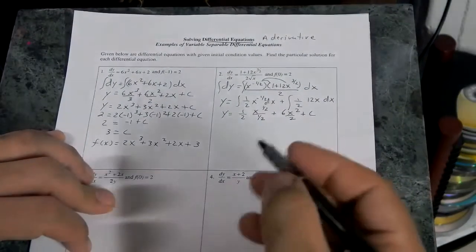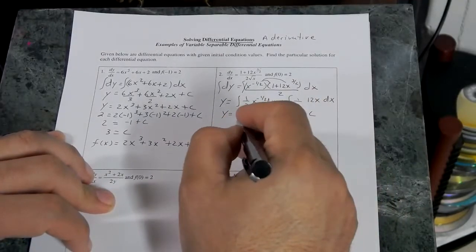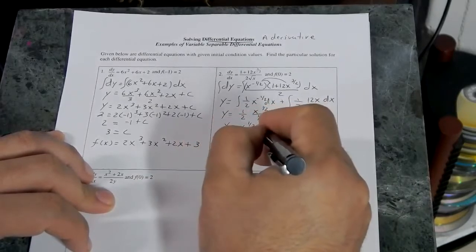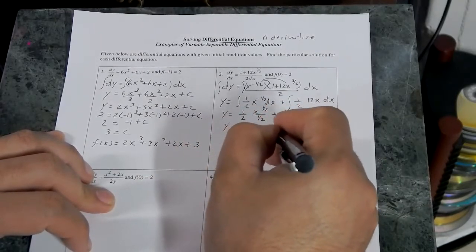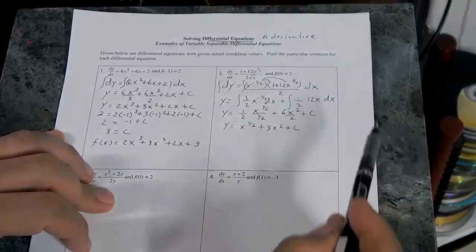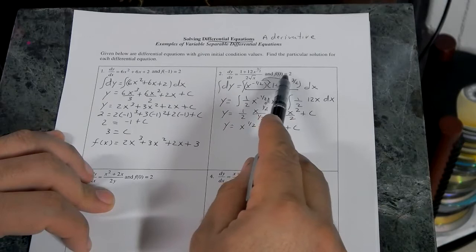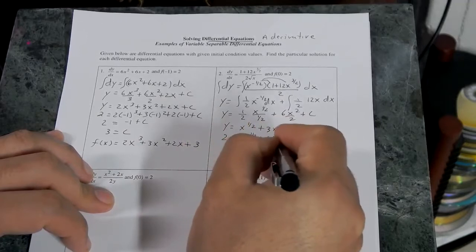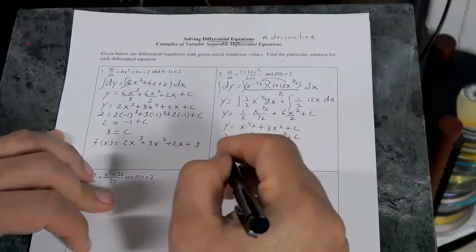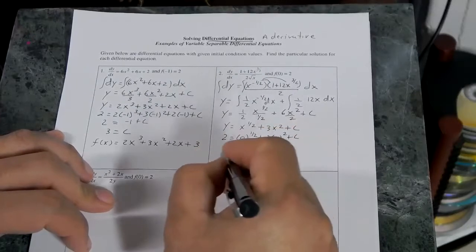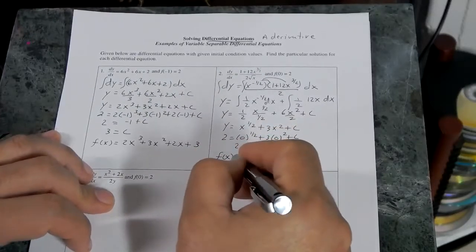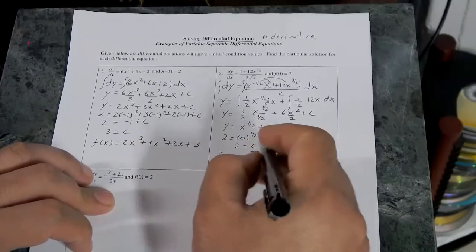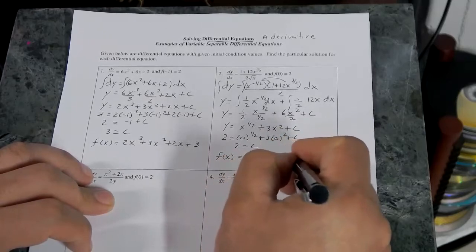So what do I end up with? Well, this 1/2 and this 1/2 over here cancel out. So I get y equals x to the 1/2 plus 3x squared plus c. Now putting in my initial condition, when x is 0, y is 2. 2 is equal to 0 to the 1/2 plus 3 times 0 squared plus c. You see that c is equal to 2. Hence, my equation becomes x to the 1/2, which is the same as square root of x, plus 3x squared plus 2.